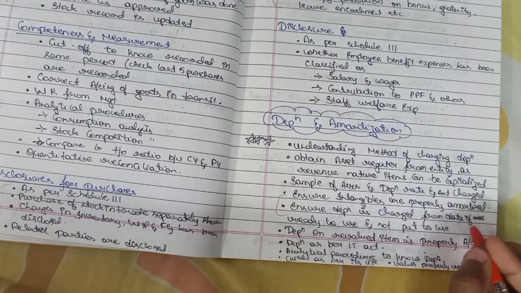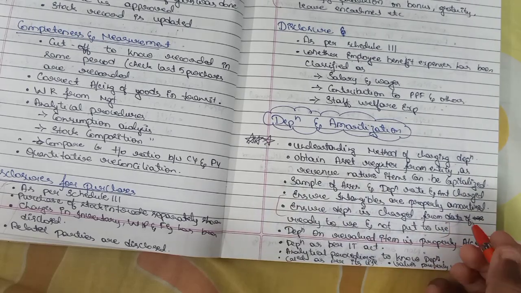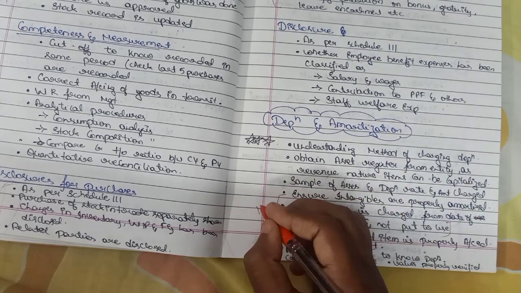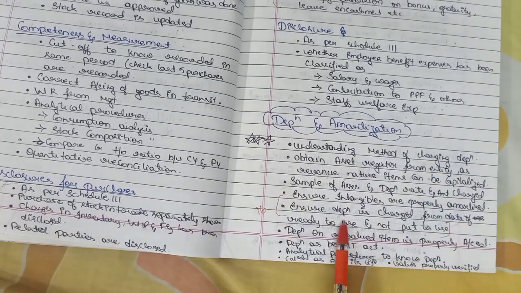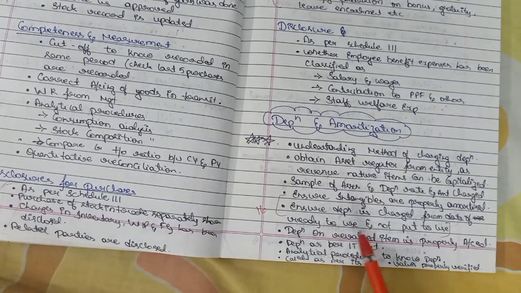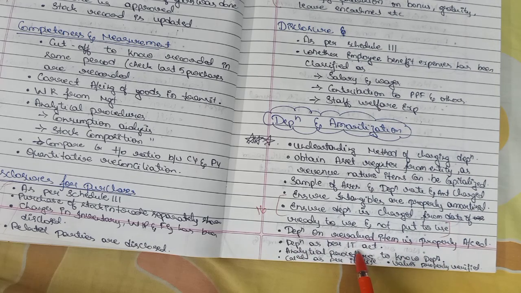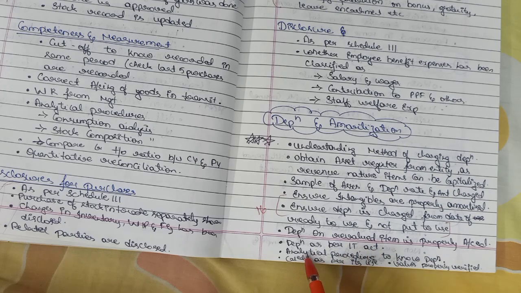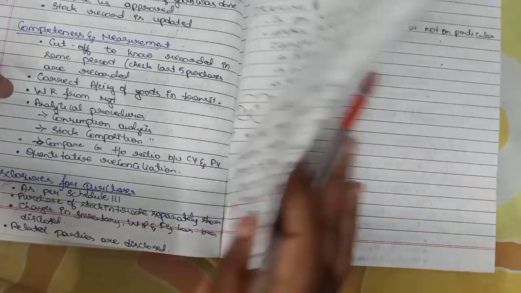This is a basic thing that we'll be studying in AS 16 also. When borrowing cost will be added from when it was used, right? Like that, we have to check that point also. Depreciation on revalued item is properly accounted. Depreciation as per income tax has been followed. Analytical procedure to know depreciation: check that it is calculated as per its life and values are properly verified.